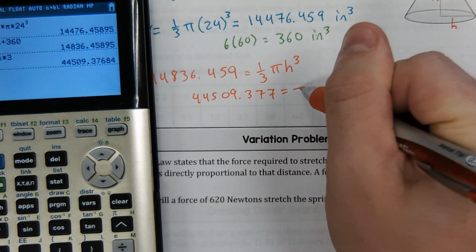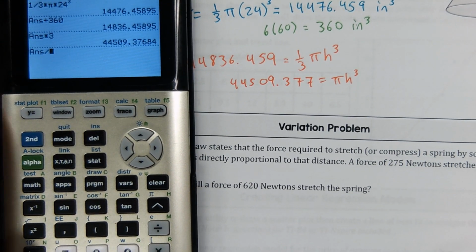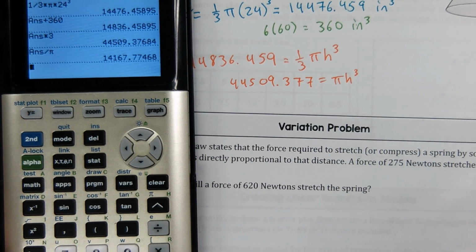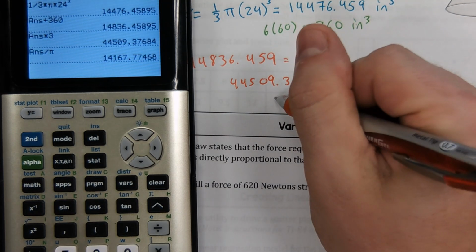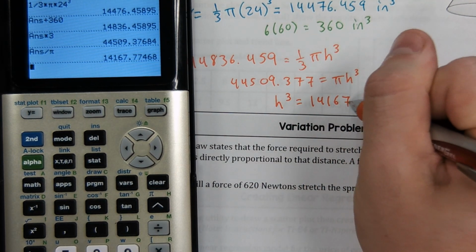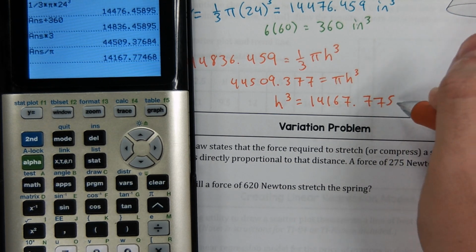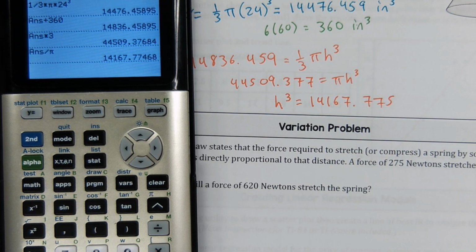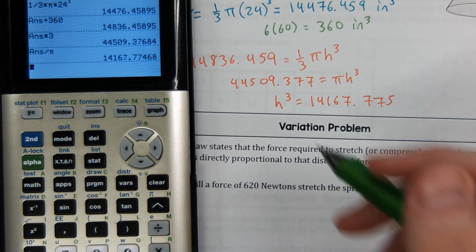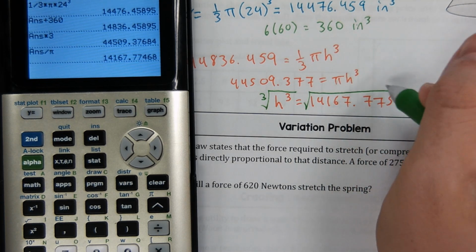44509.377 equals pi h cubed. I would then divide both sides by pi, and I would have that h cubed is 14167.775. And how do you get h alone? What cancels the third power? The cube root. So you need to do the third root of both sides.